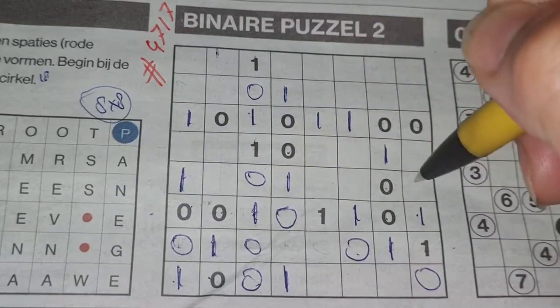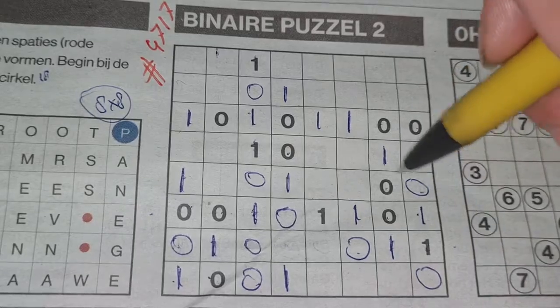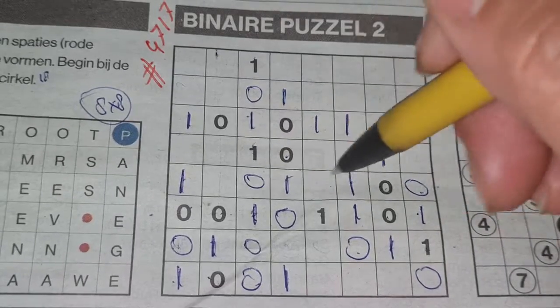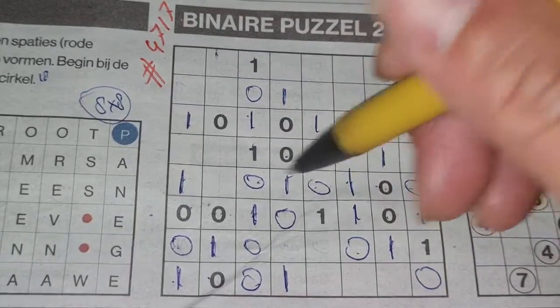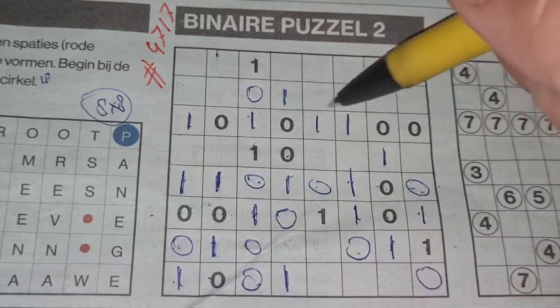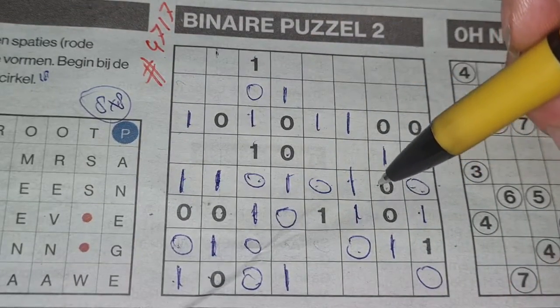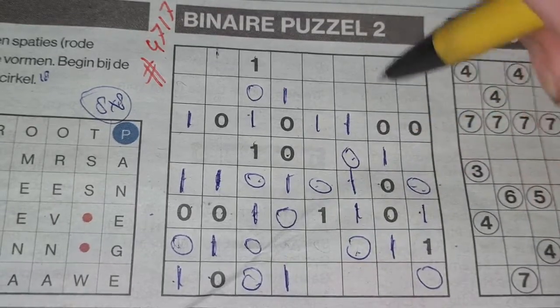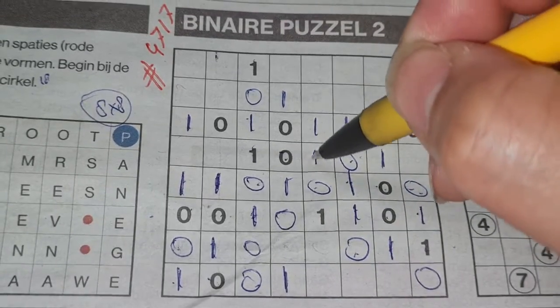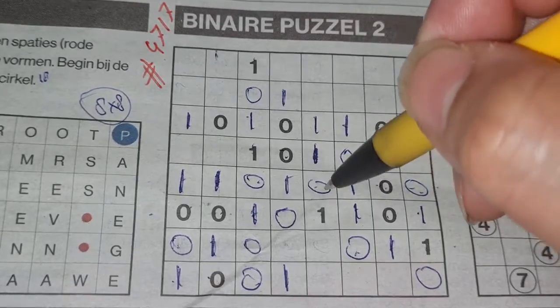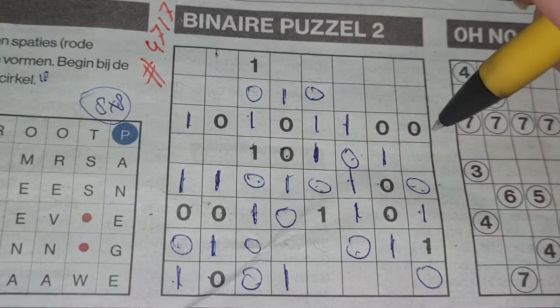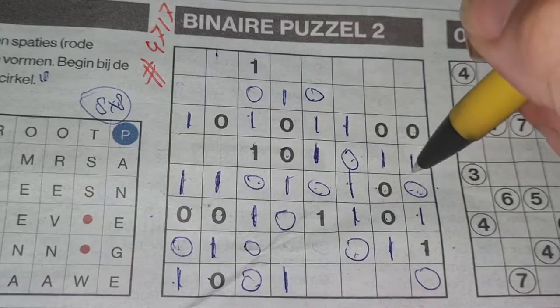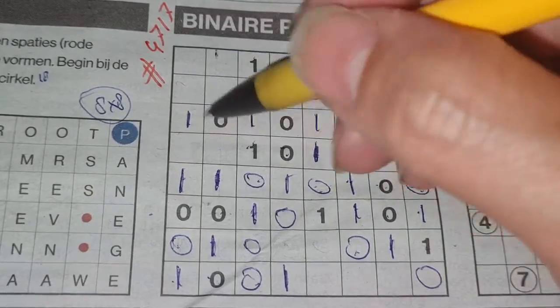Double 1, here no, there no. Double 0, here 1, there 1. Between 2 1s comes a 0. 4 0s we have here, so the rest are 1s. Double 1, here no, there no. Between 2 0s comes a 1. Double 1, here no, there no. Between 2 0s comes a 1. 4 1s we have here, so the rest are 0s.